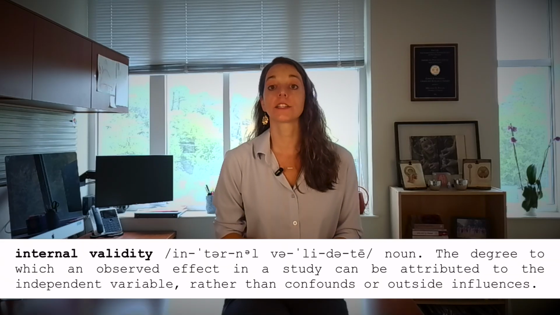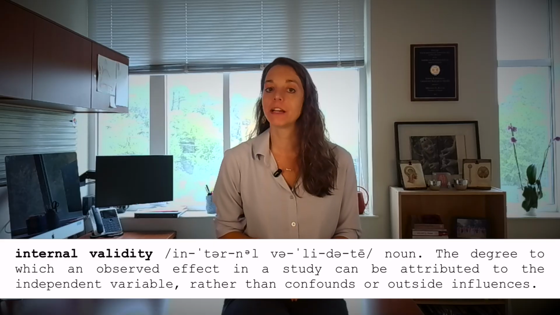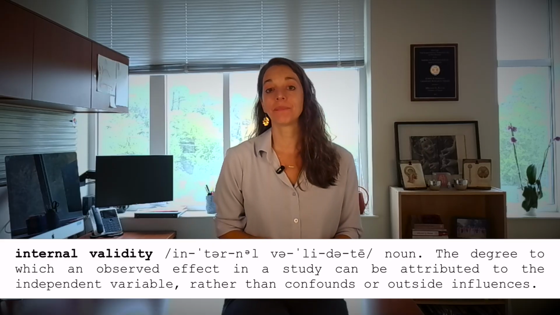At the study level, we also care about internal and external validity. Internal validity asks, are the changes really caused by your independent variable, or is something else sneaking in? It's like making sure your recipe actually produced the cake you intended. Maybe your students scored higher because of extra tutoring, not your new teaching method.